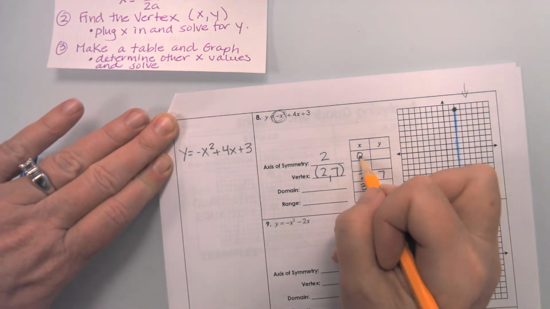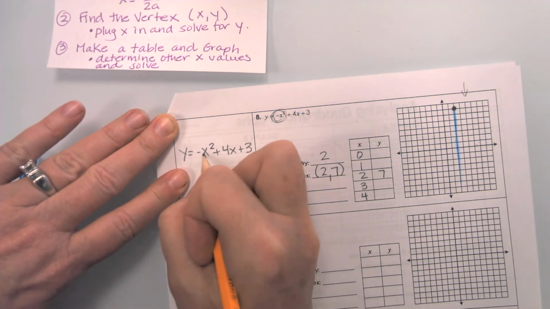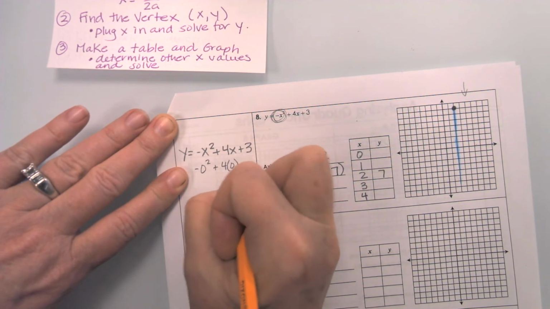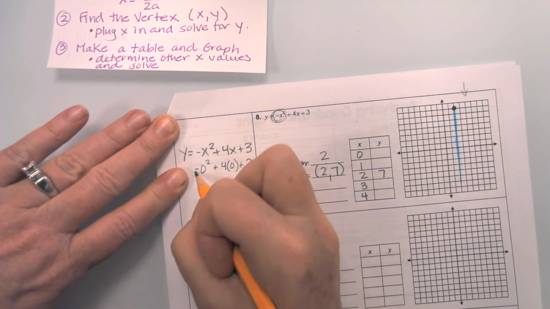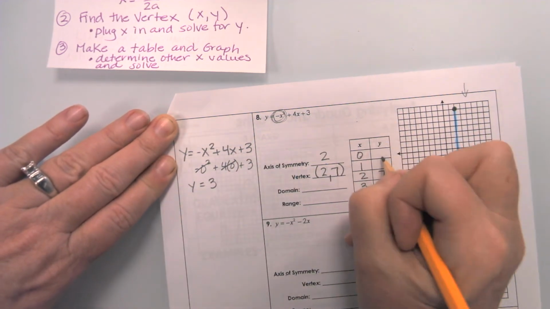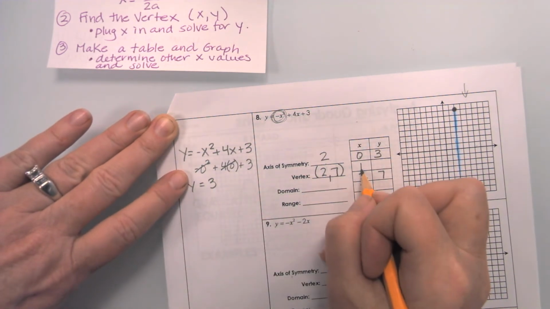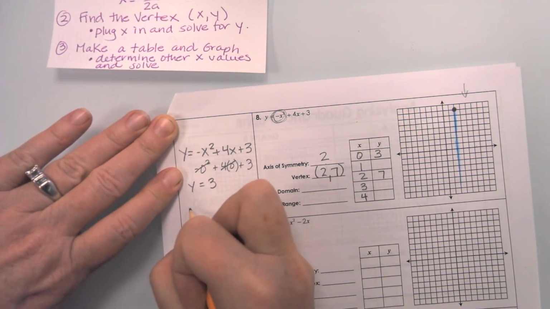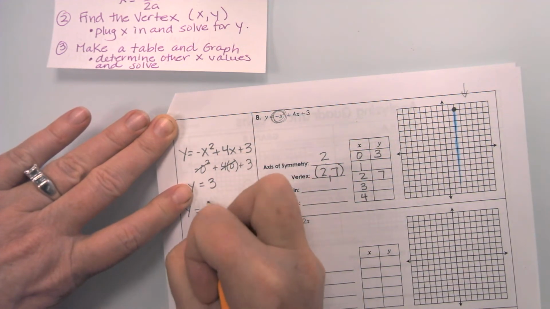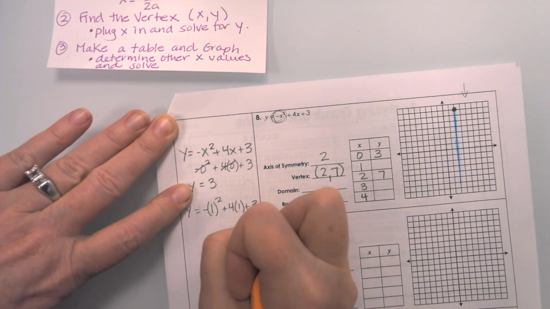Now I'm going to plug in my 0. That's the easiest one to do, because as soon as I plug in 0 here, I have negative 0 squared plus 4 times 0 plus 3. Those are all zeros. So y is 3. I'm going to put a 3 right there. Then I'm going to substitute in my 1. So y equals negative 1 squared plus 4 times 1 plus 3.